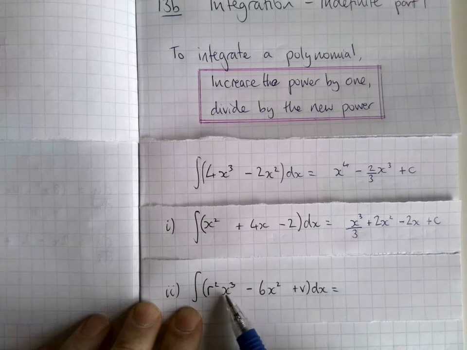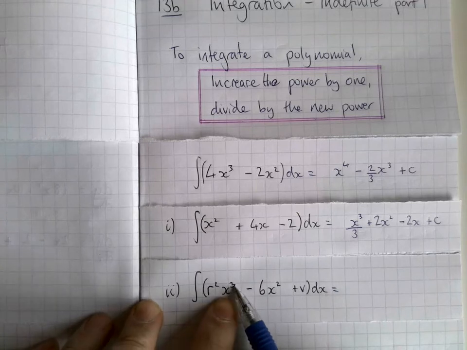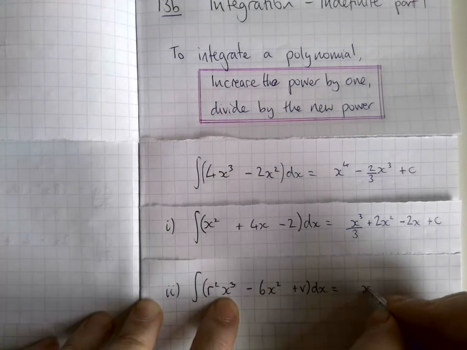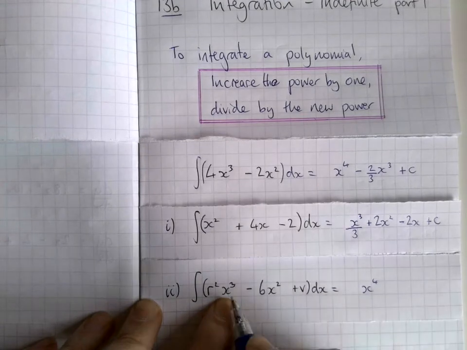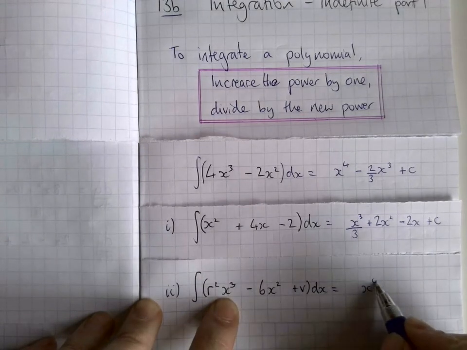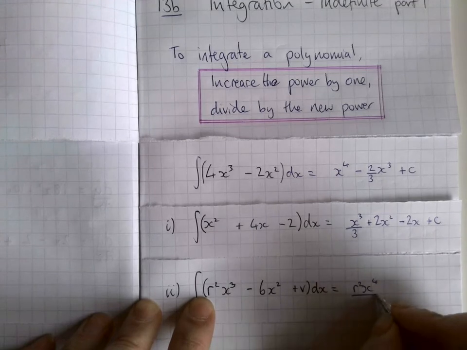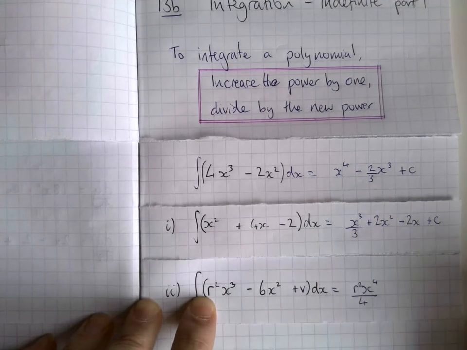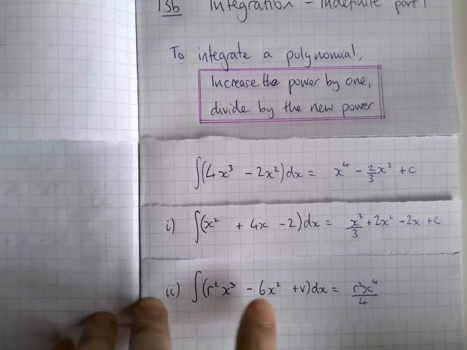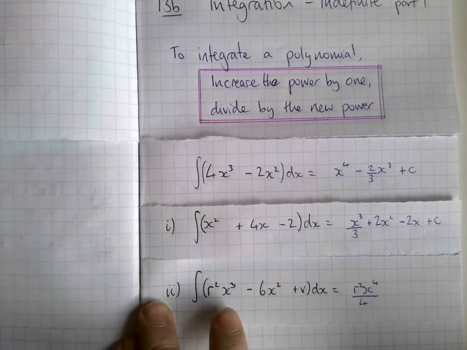So r squared x cubed, we're going to increase that power. X cubed goes up to x to the power 4. And divide through by the new power. So dividing through by 4, well, that's an r squared. Dividing this all through by 4 gives us this. So the r squared doesn't change. You definitely aren't putting that up to an r cubed or anything like that. That's just a constant term.